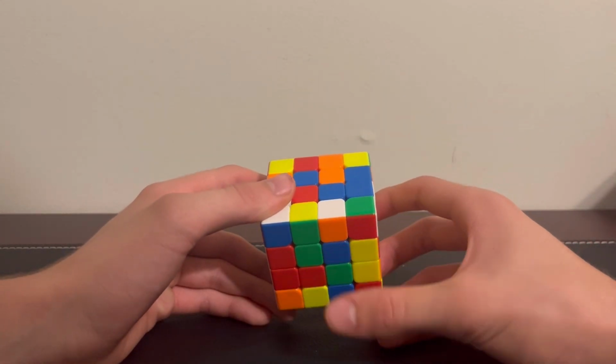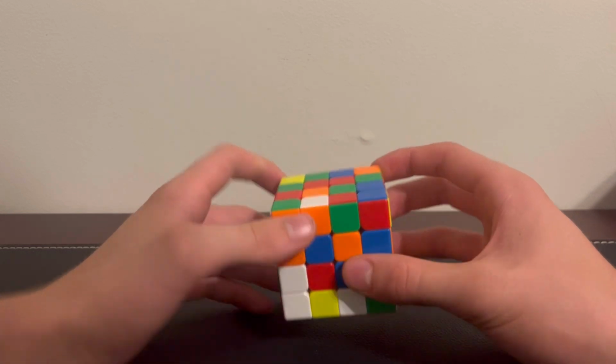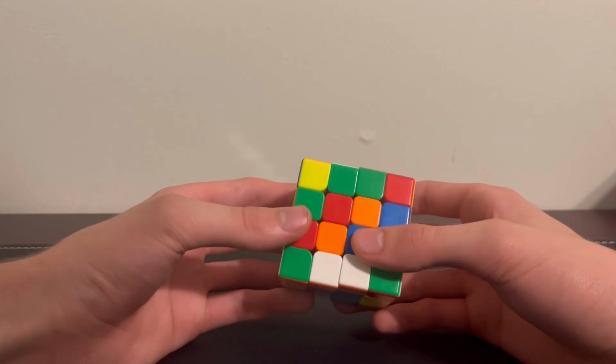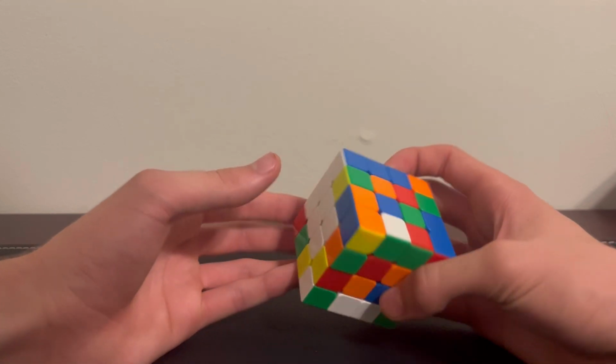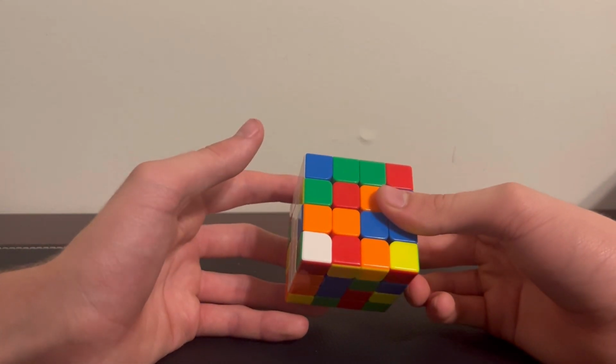Then I see this orange white and this orange white, so I'd put this here like this and then slice to solve them. And I know with the color scheme, orange goes opposite of red, so I'd put red opposite of orange and then put it in.